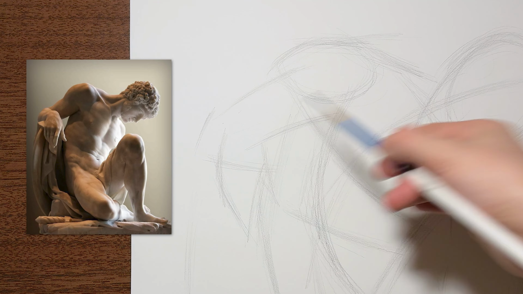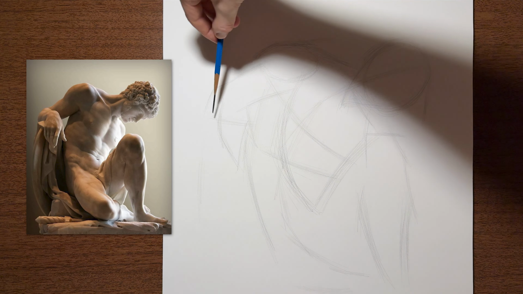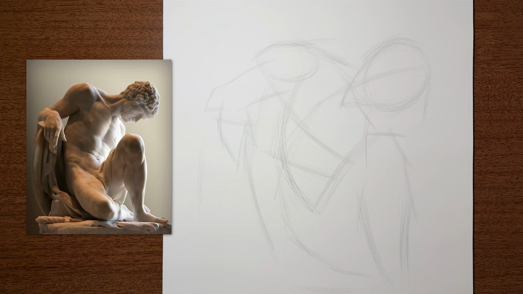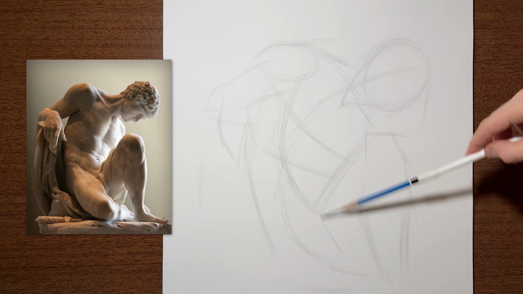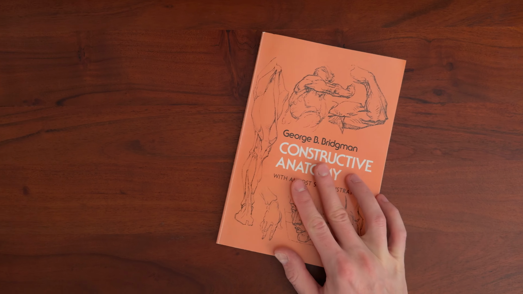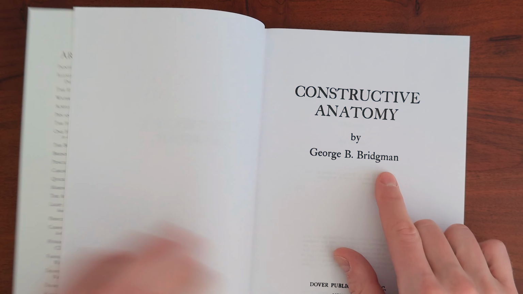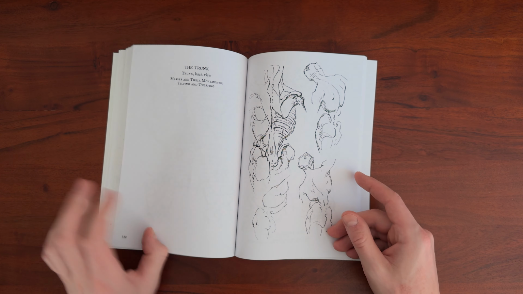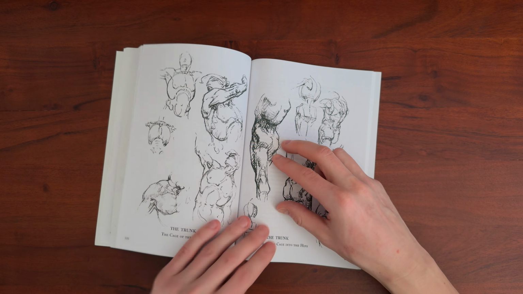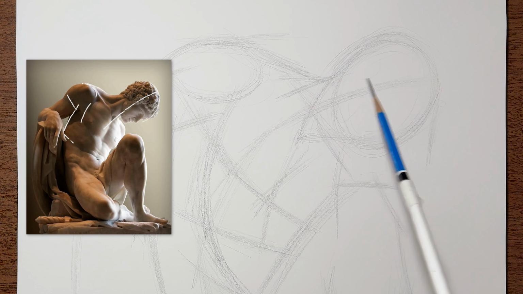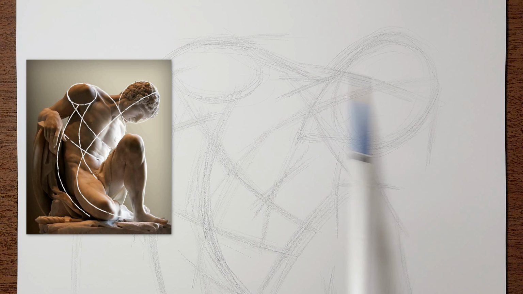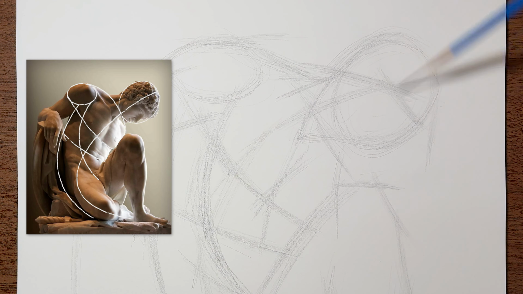It's important to note that while the Reilly method is powerful for observational drawing, it's not as effective for drawing from imagination. For constructing anatomy from imagination, I'd recommend George Bridgman's method instead. If you're interested in Bridgman's approach, drop a comment below and I can make a video for that too. At this stage, the gesture drawing should be almost complete, and I can move on to step 2, construction.